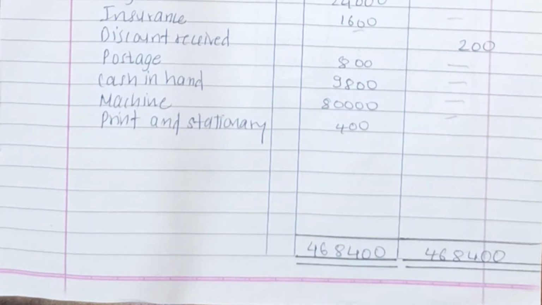Alright, so after doing this, you need to total up both the sides, and it is important that both the sides should tally. So in my case, I am getting 4,68,400 on the debit and the credit side. Okay, it means that my sum is correct. So this is how you are supposed to solve problems on trial balance. I hope that you all have understood how you should go about solving problems on trial balance.